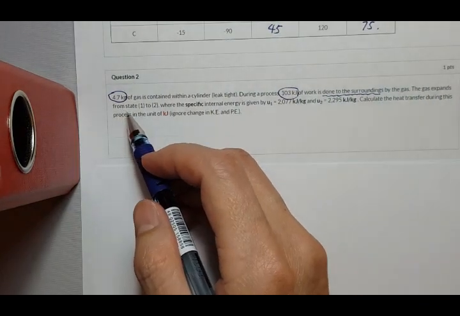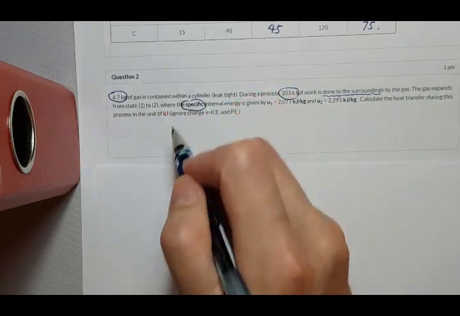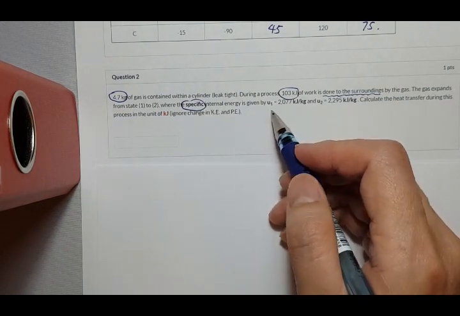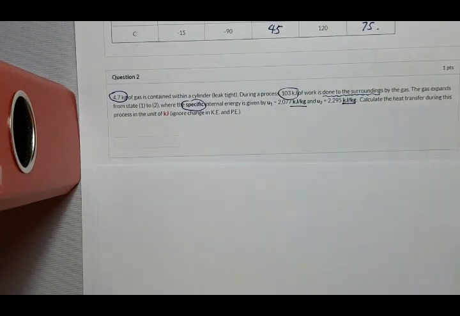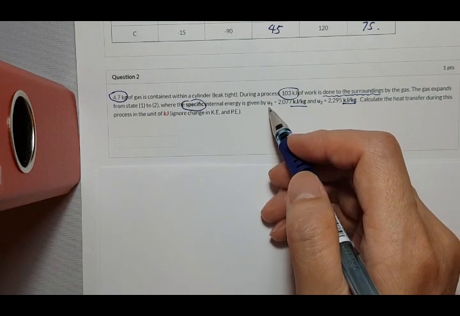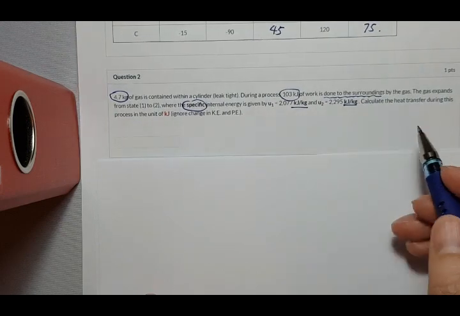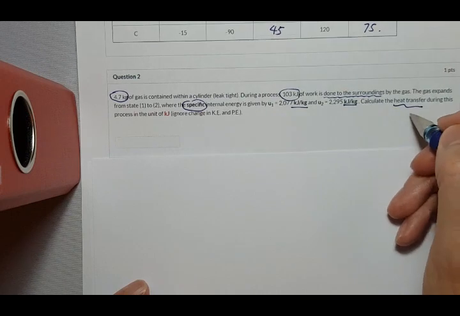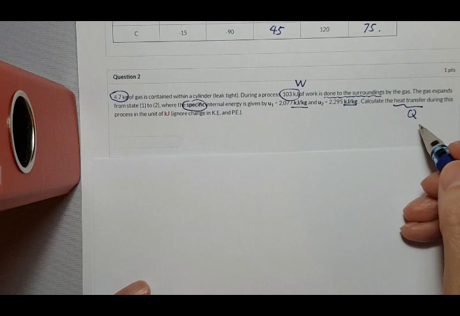The gas expands, so we have 2 states, 1 and 2. So here actually I've already bolded this, so this is specific internal energy given. You can see that unit, okay, the unit is kilojoule per kilogram. That again means that's specific values. And also by here, the lowercase u1, lowercase u2, so you need to be careful about all these. So here, calculate the heat transfer. Okay, we're calculating Q. So we know W here. We just need to calculate the Q.